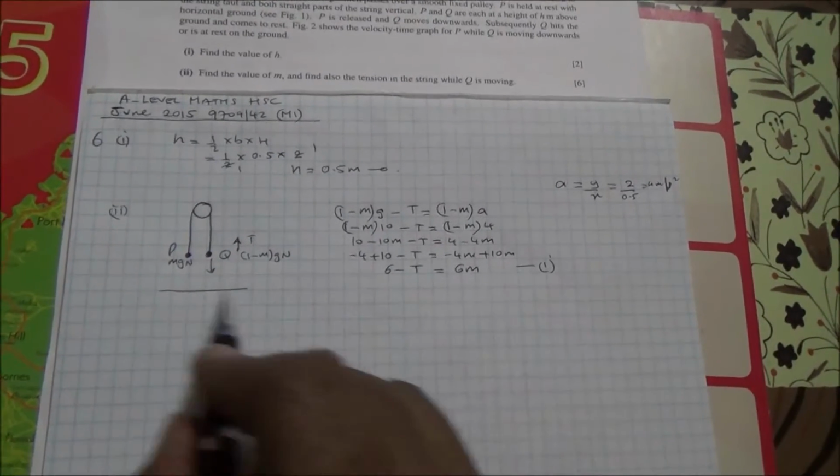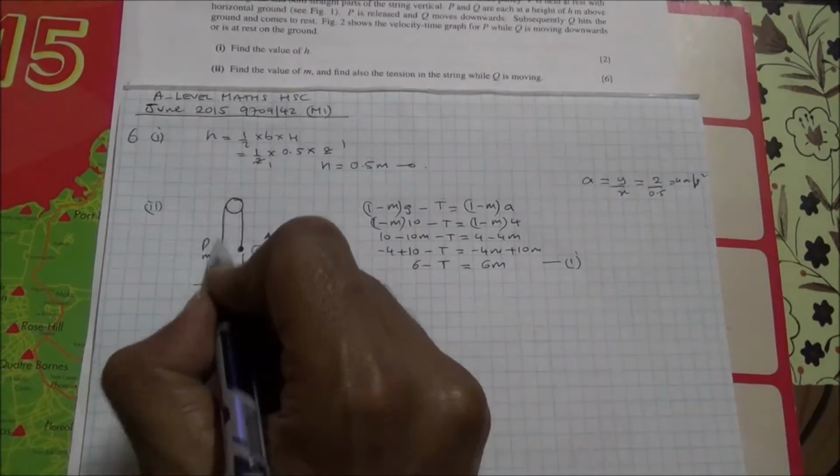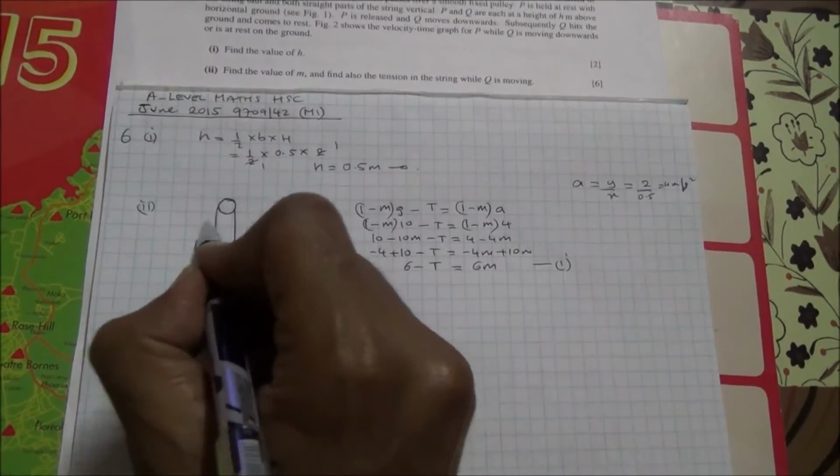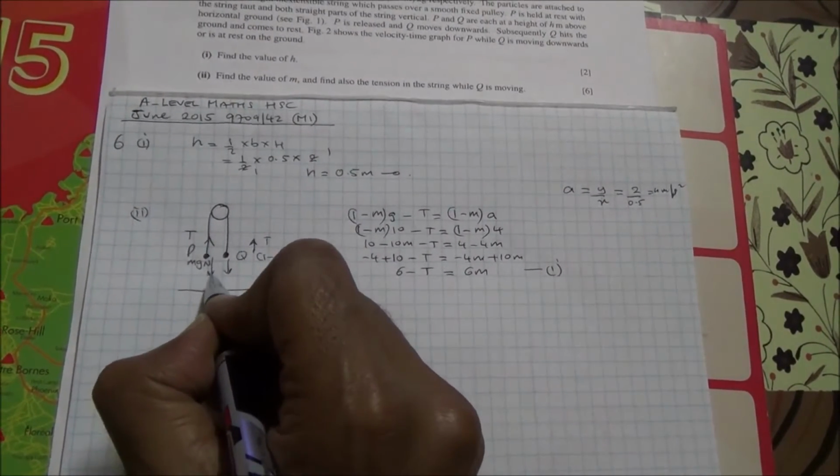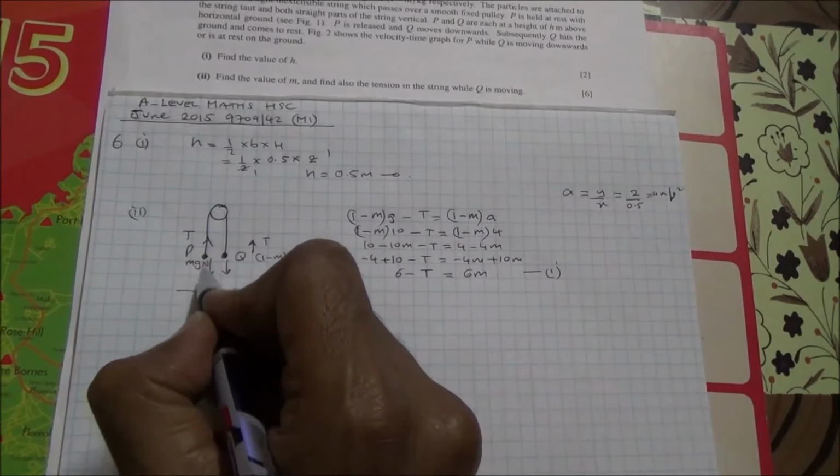Also, this is going to move upward. What is causing it to move upward? The tension in the string minus the opposing force, which is the weight itself.